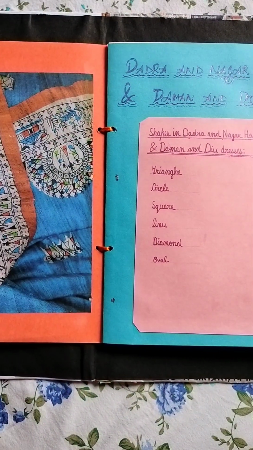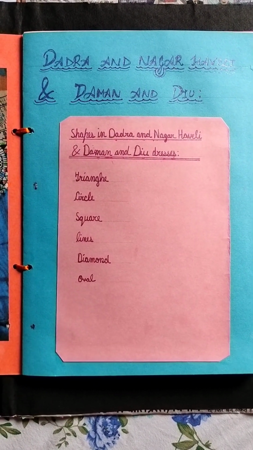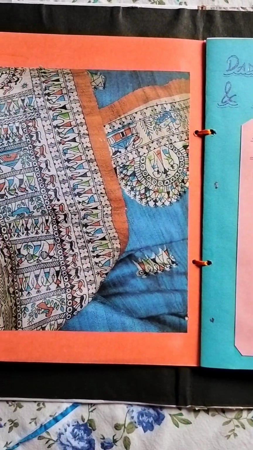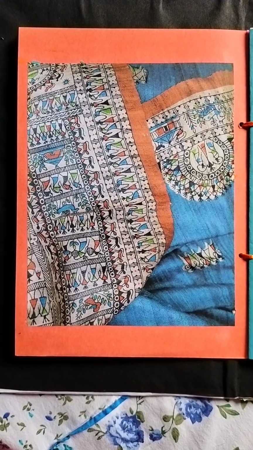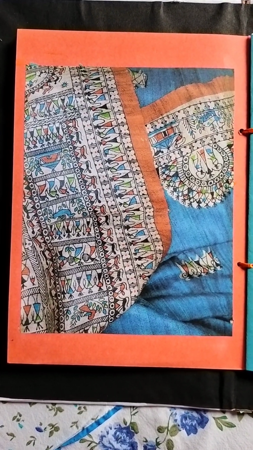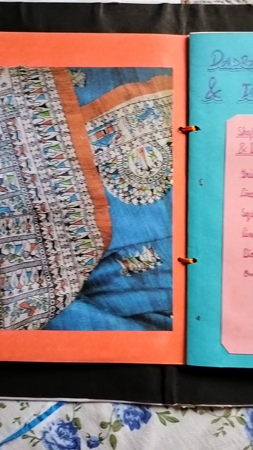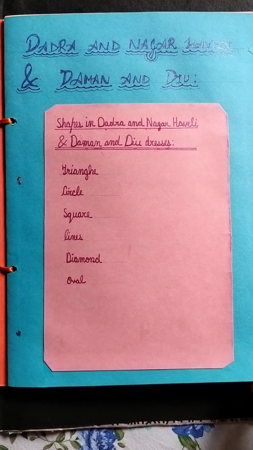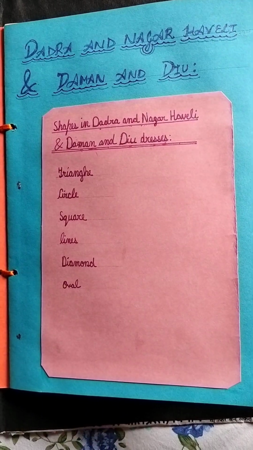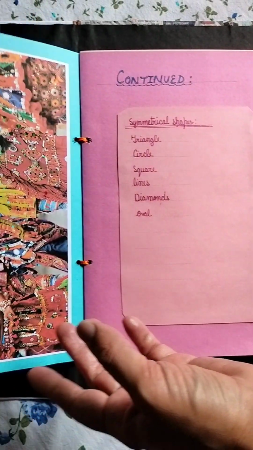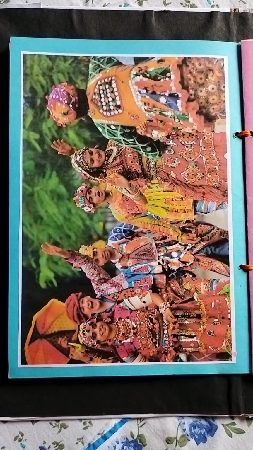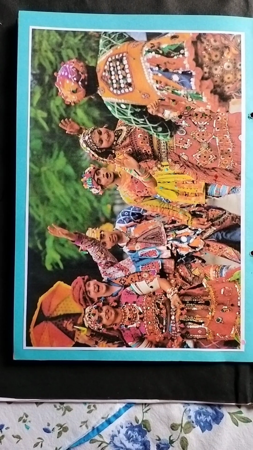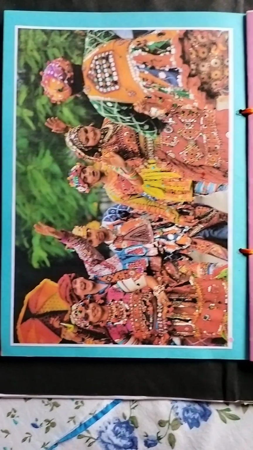Same thing we did for Dadra and Nagar Haveli and Daman and Diu. What I found is Warli art is one of the main arts of Dadra and Nagar Haveli, which you can find on their clothes and also on the different fabrics there. So we did the same thing here. And also Gujarati dresses are part of the culture of this union territory, so it also has similar kinds of patterns like circles, squares, triangles. That was the first activity.